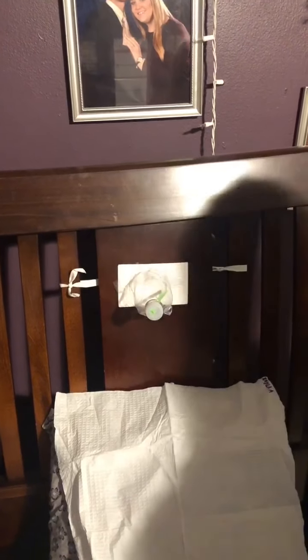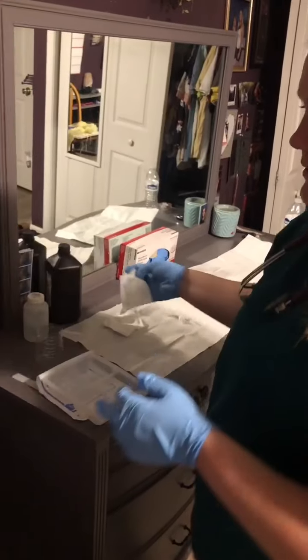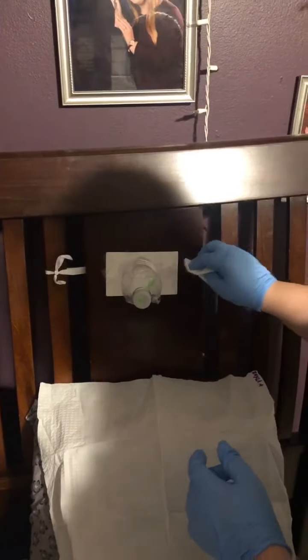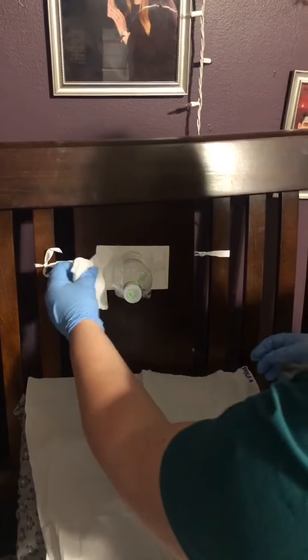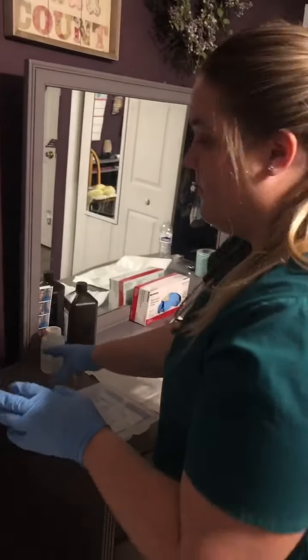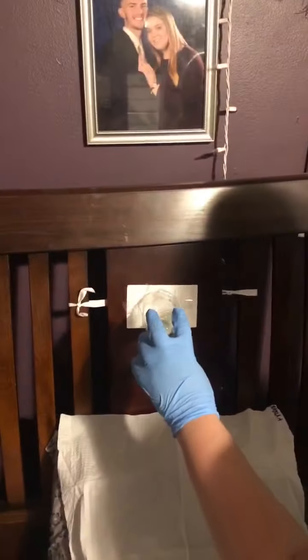Then I'm going to take my dry 4x4 gauze, using a different corner each time, and wipe underneath, just making sure it's dry. So now that's dry, I'm going to give my patient back oxygen.